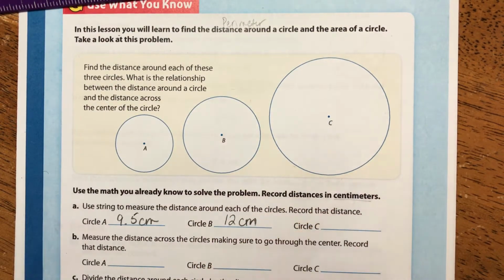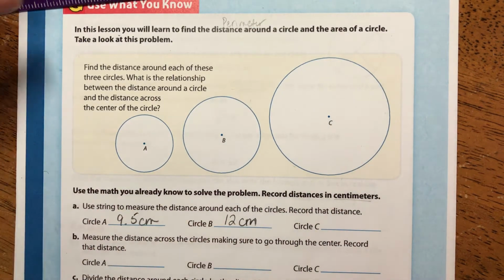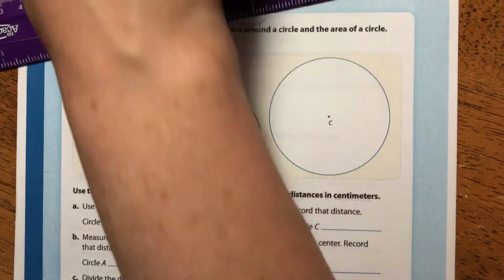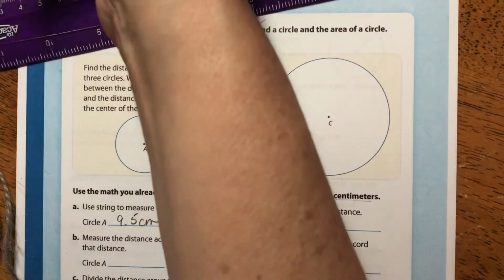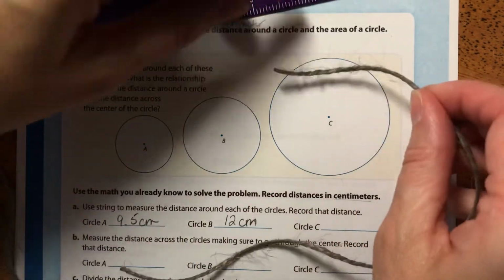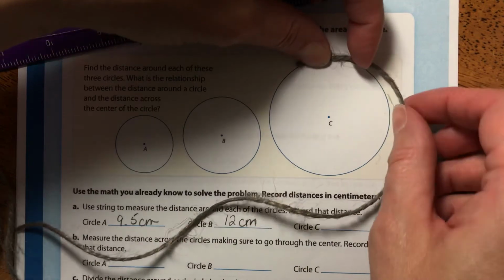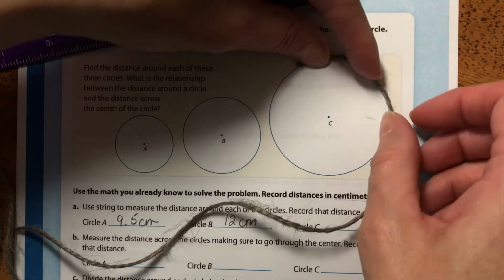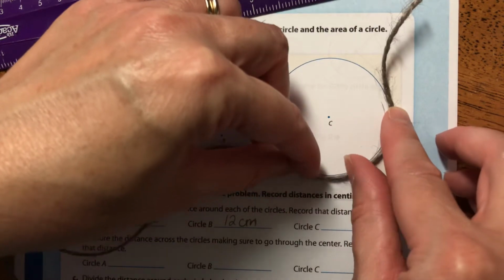And it's okay if you disagree with me. We just shouldn't be off a lot, right? We might be off a half or so. Okay, and then, so this is A and B, so I'm going to need another piece. Let me cut a big piece off here for C. Yikes. See if I can do this one. It's kind of big. Okay, I'm going to let go for a second. Keep going around it.